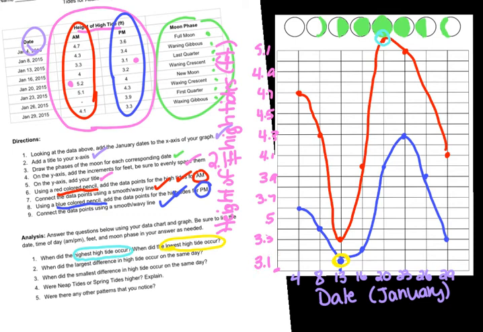Number 2, when did the largest difference in high tide occur on the same day? In the same day, the highest difference was right here. And that happened on January 20th. Number 3 says, when did the smallest difference in high tide occur on the same day? And that was here on January 13th.